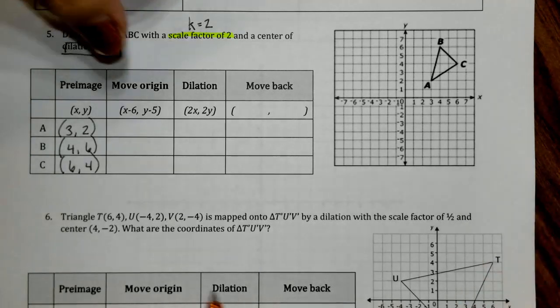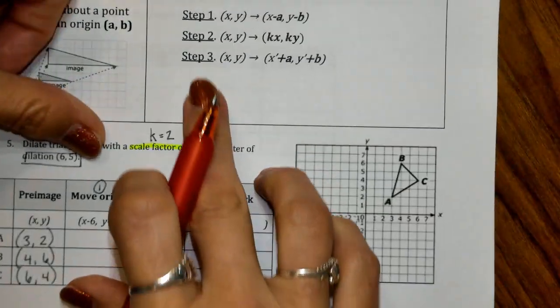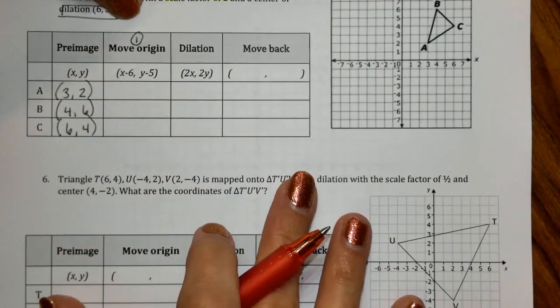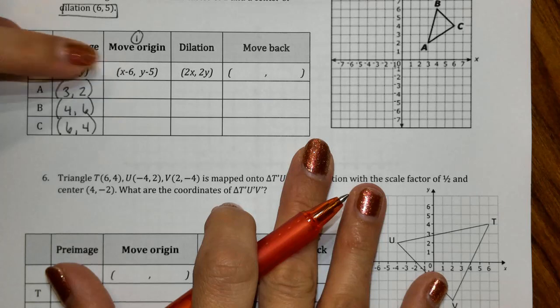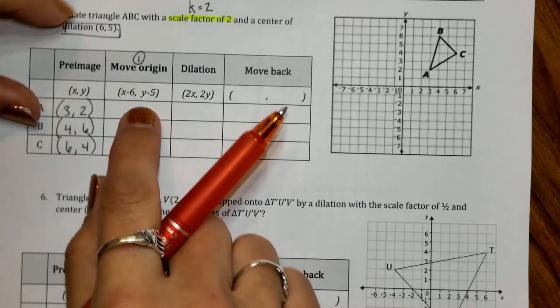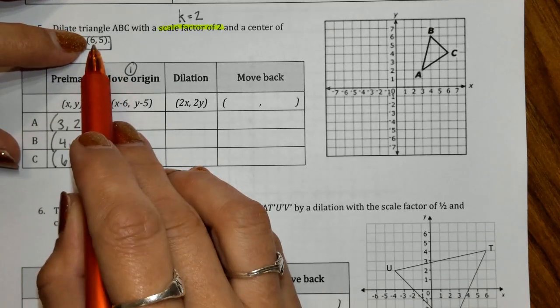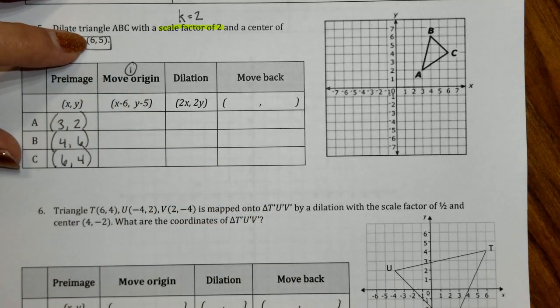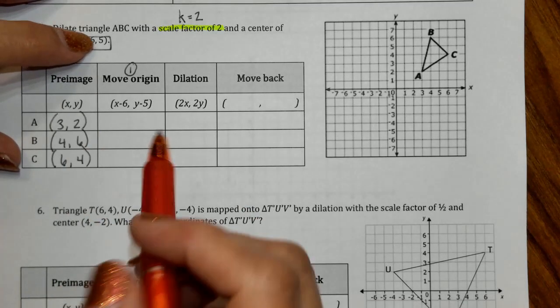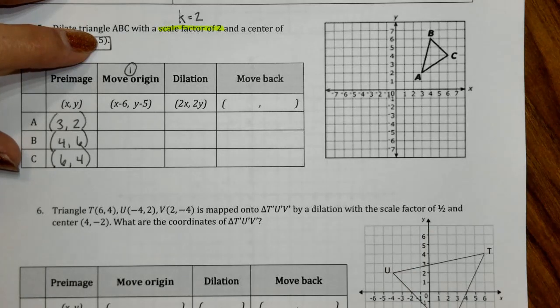So step 1, this right here will be step 1, matching up here. We're going to take all the x coordinates and subtract 6, and then all the y coordinates subtract 5. If you look here, our center of dilation is at positive 6 on x, so we need to do x minus 6, the opposite. The y coordinate is a positive 5, so we need to take all the y coordinates and do the opposite, minus 5.